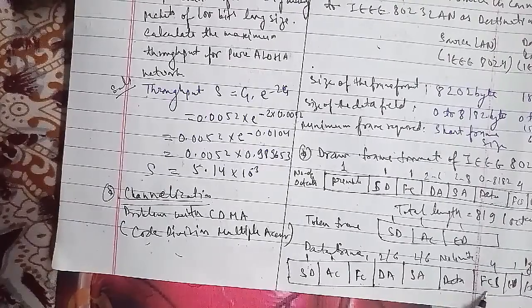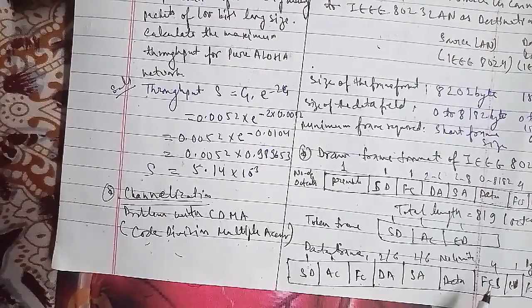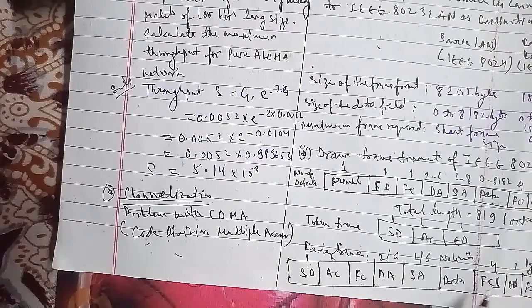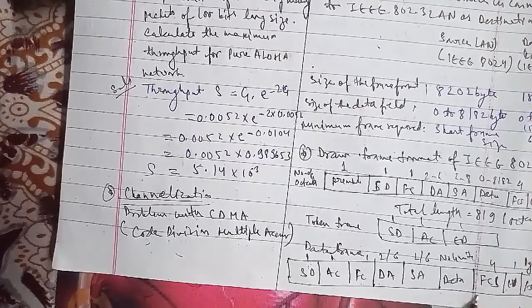Now we'll discuss the differences between the 802.3, 802.4 and 802.5 IEEE standards.